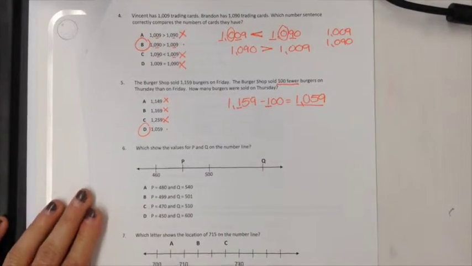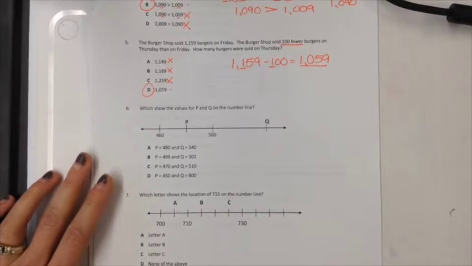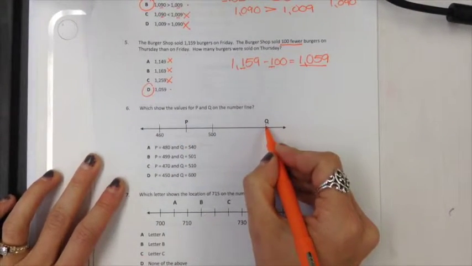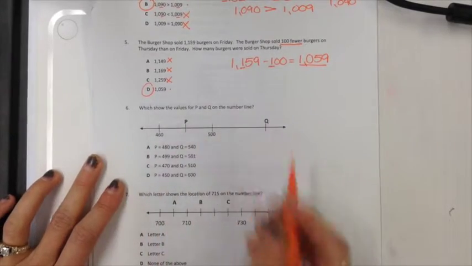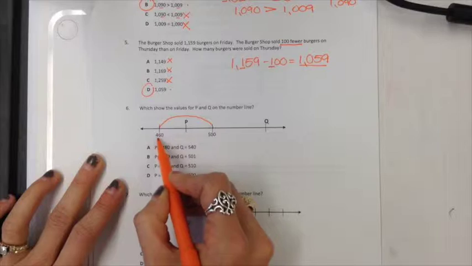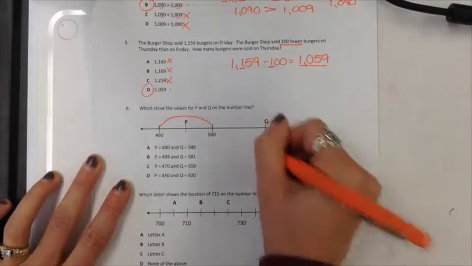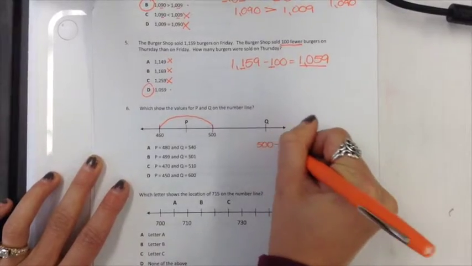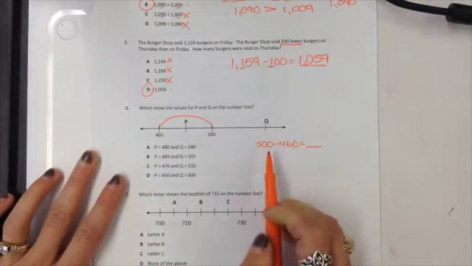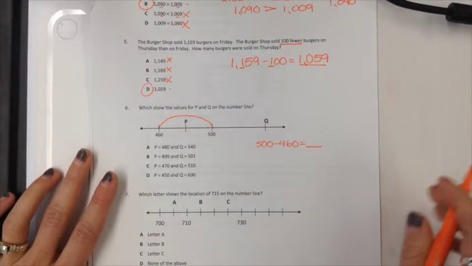Let's look at 6, which shows the values for P and Q on the number line. I see 2 numbers, so what I need to do is find the interval between my 2 numbers. I can guess and check, add on to find out the difference, or I can subtract the bigger number minus the smaller number to find my difference. 500 minus 460. I can think in my head.